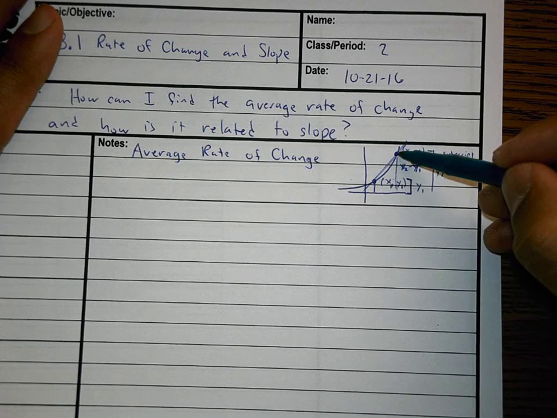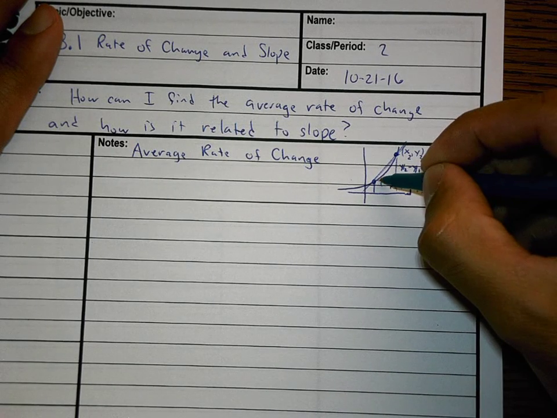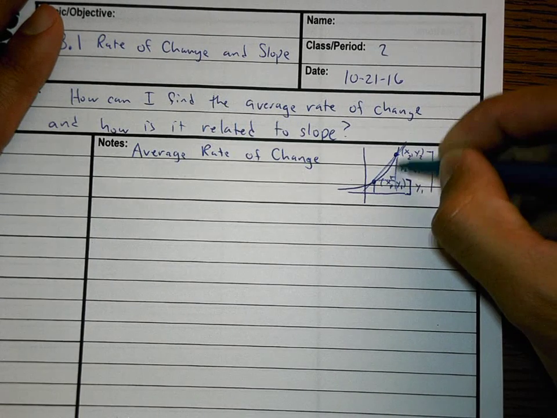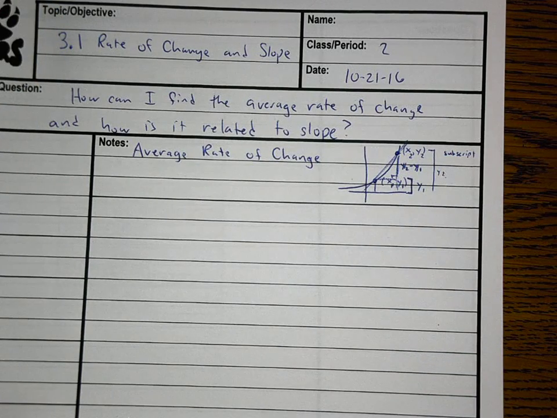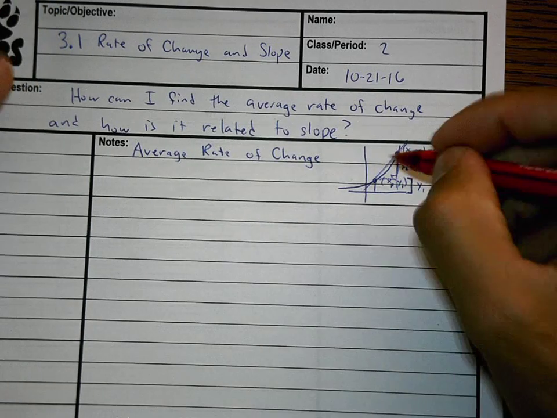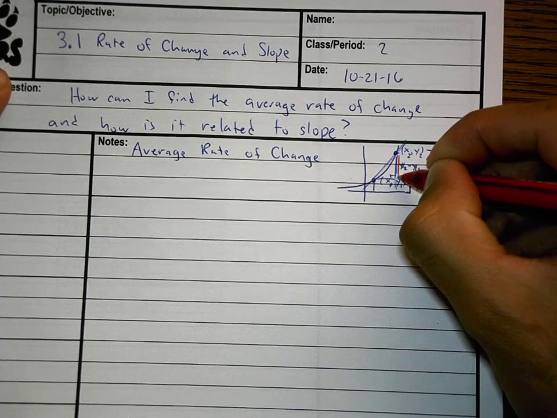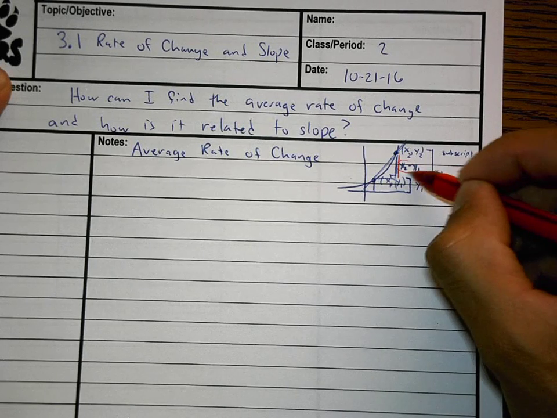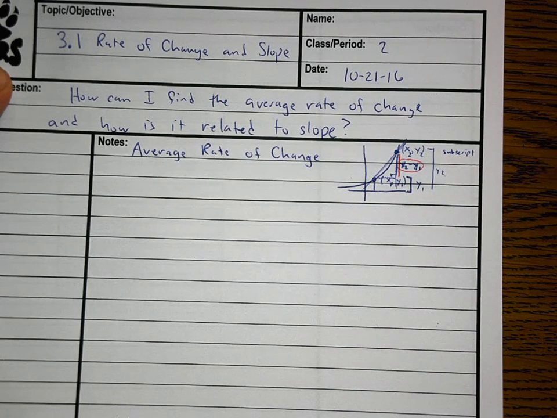It's the distance from this point, if I were to draw a triangle, to this point. I'm going to highlight it in red if I can. Here is the red piece. This is Y2 minus Y1. It's also known as the rise.